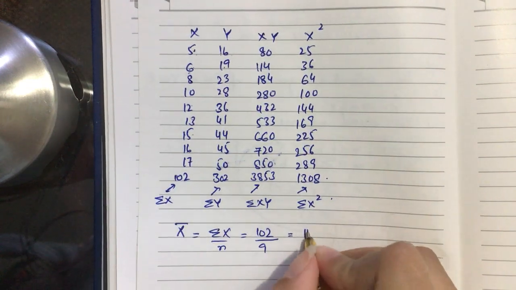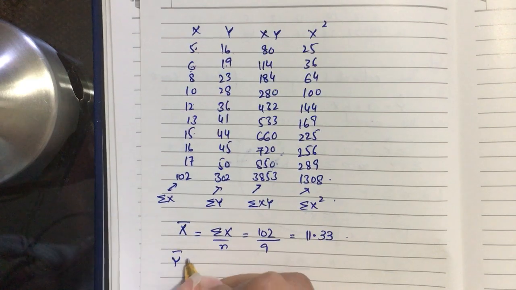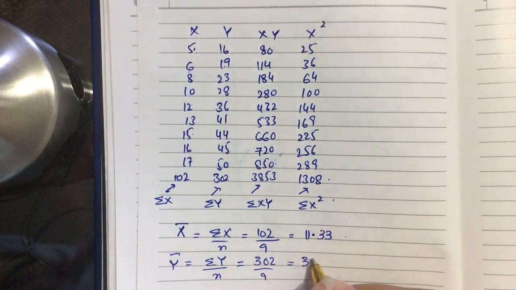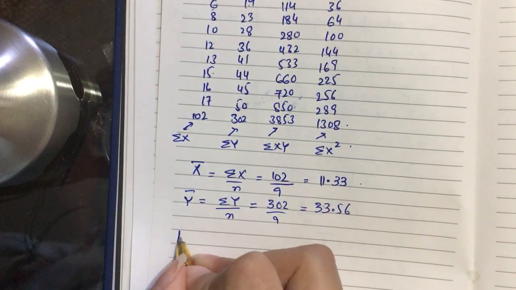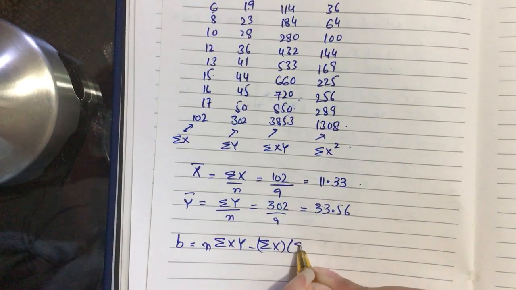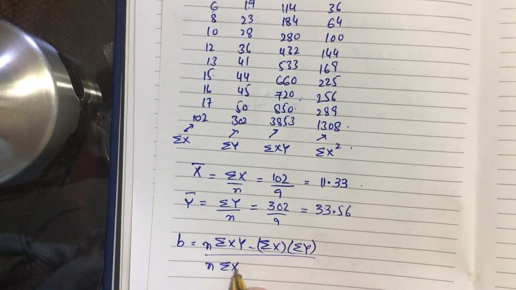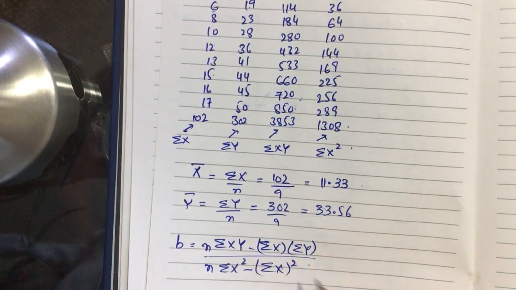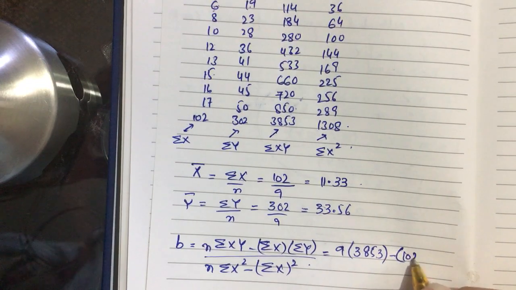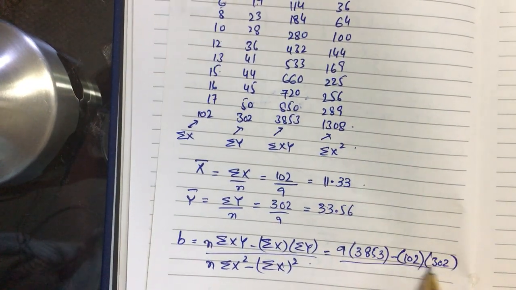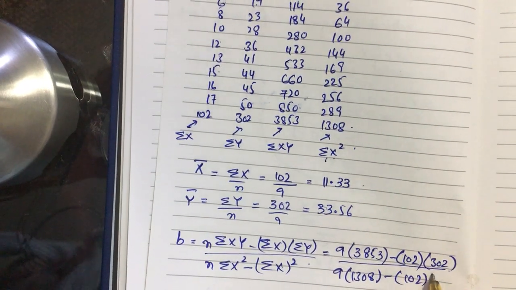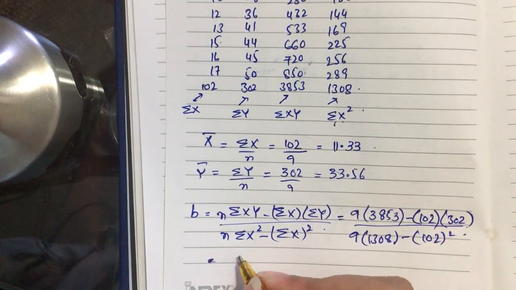So x bar is 11.33, and y bar, that is summation y over n, is 302 over 9, which is 33.56. Now further is putting all this information into the formula, that is n summation xy minus summation x into summation y over n summation x square minus summation x whole square. So that is 9 into 3853 minus 102 into 302, over 9 into 1308 minus 102 square.